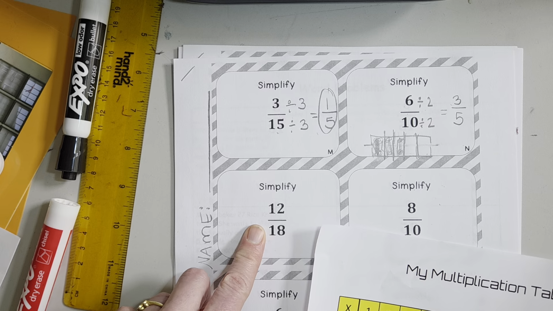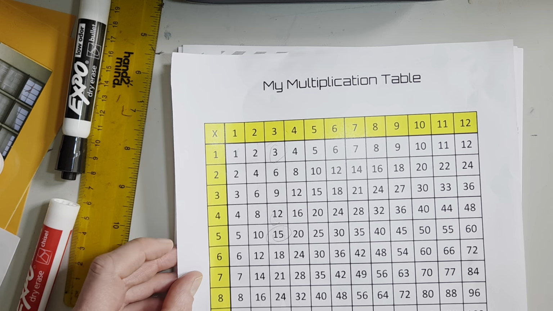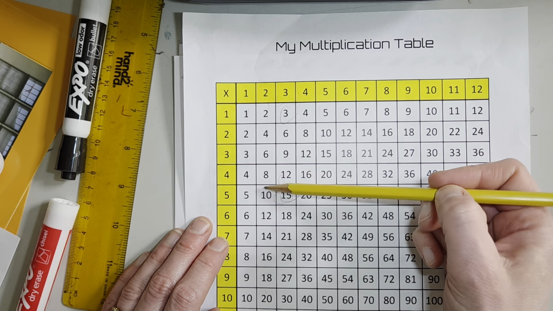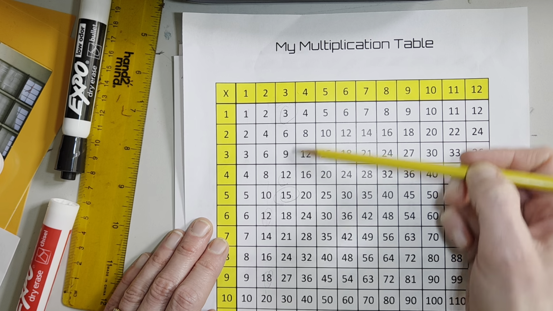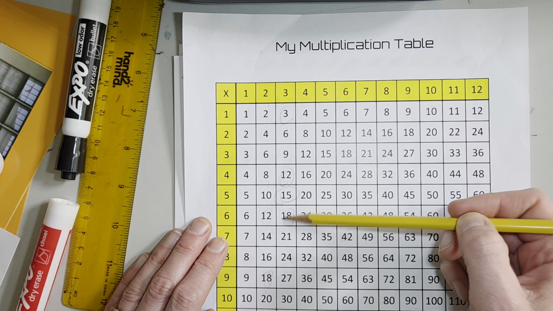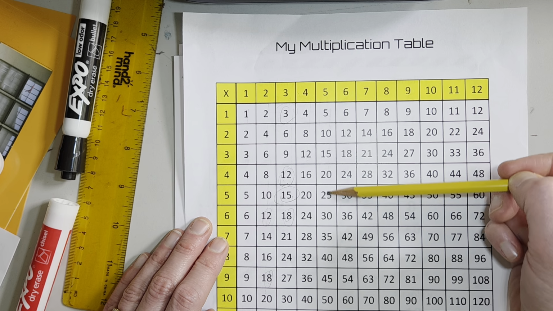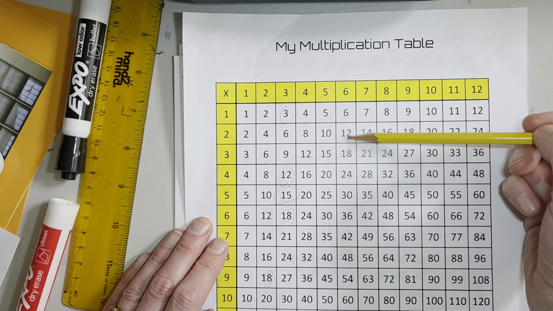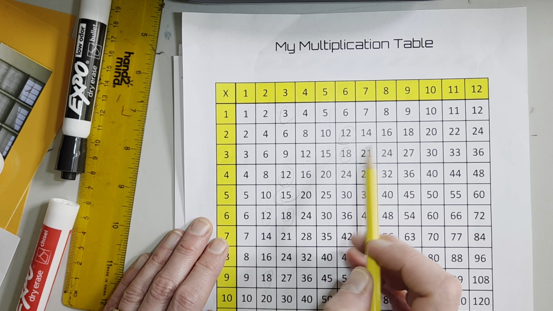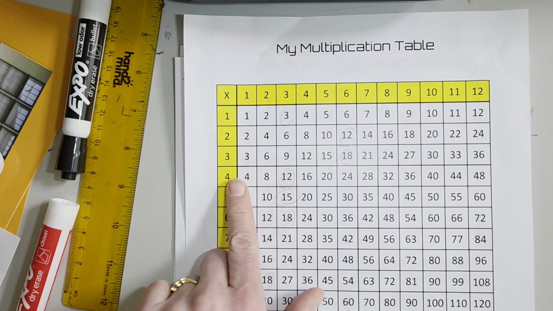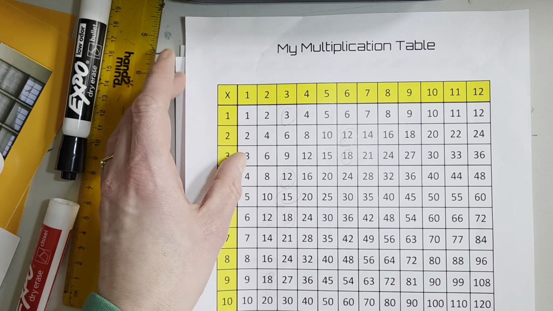Okay, let's look at 12 and 18. So we're going to go down our multiplication chart and find 12 and 18. Okay, here they are in the 2s. Here they are in the 3s. Not in the 4s. Not in the 5s. Oh, but look at that. They are in the 6s. Okay, are they in the 7s? Nope. So 6 might be our lucky number. We can go all the way to 6.